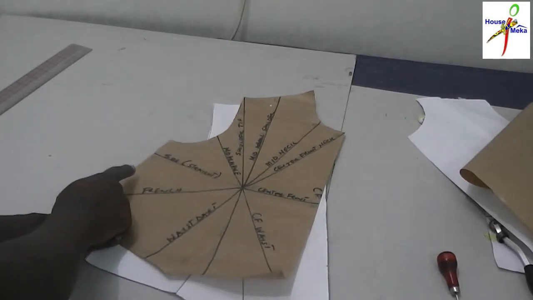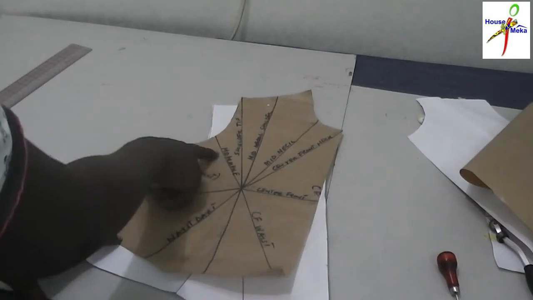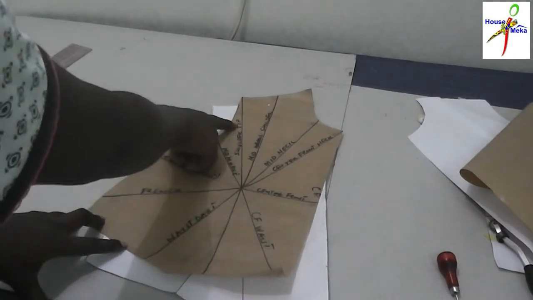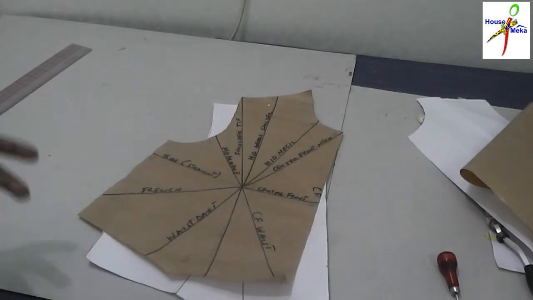We're going to do the mid-armhole, and we're going to do the shoulder tip. All the rest you are going to do yourself, following the same principle of slash and transfer that you're going to see me doing for the rest of them.